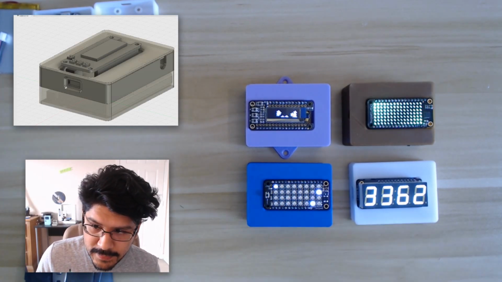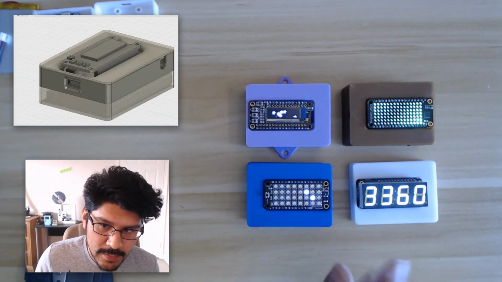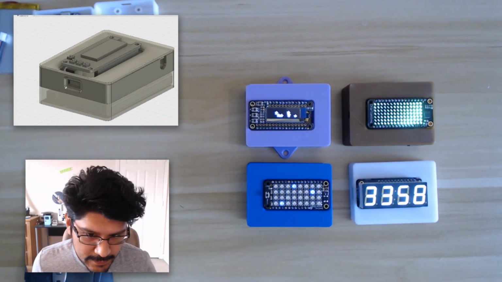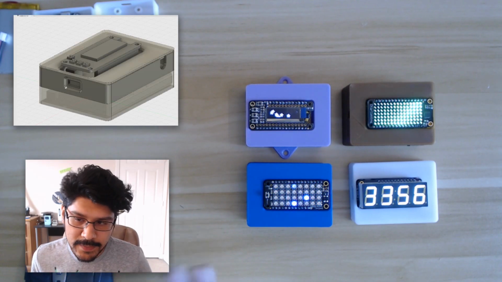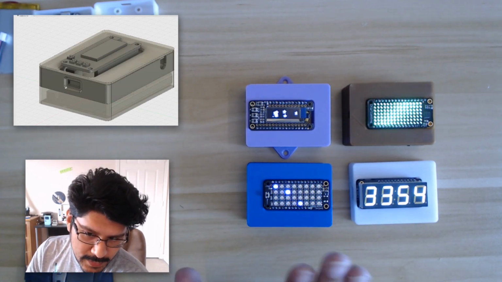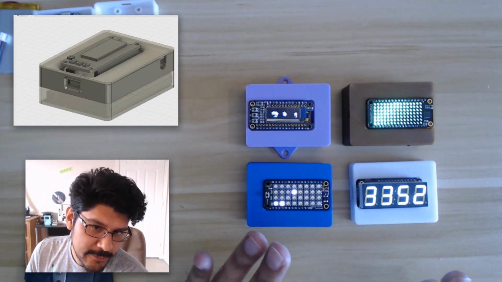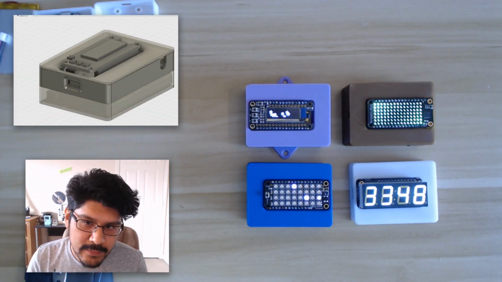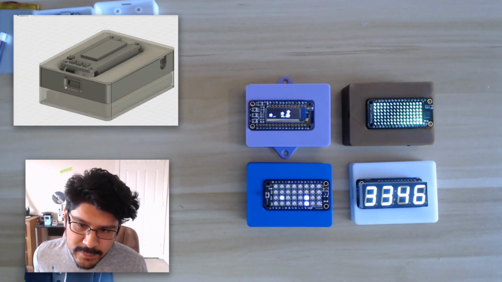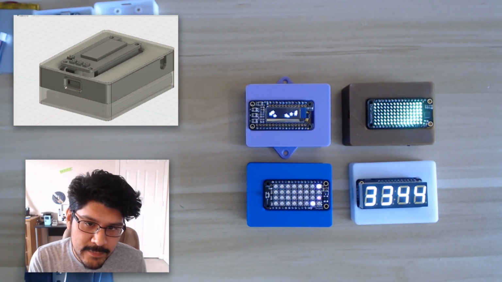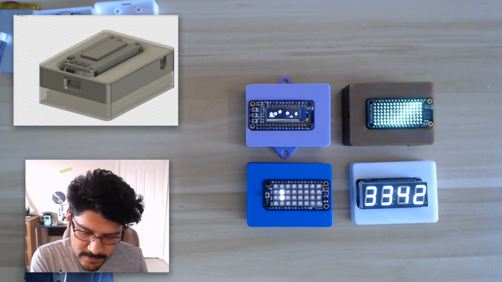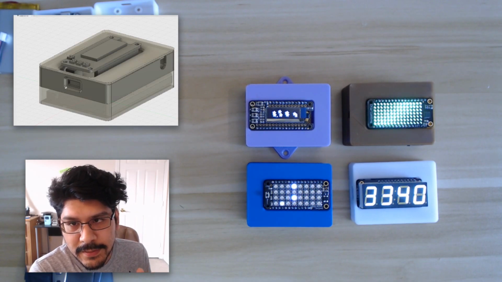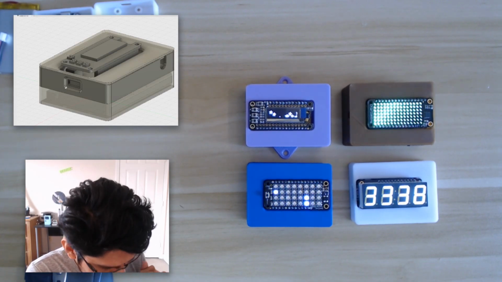These all kind of look the same. Obviously this purple one looks a little bit different because it has mounting tabs. But the main thing is that these are all derived from the same CAD file, as you can see up there. So we'll walk through the CAD file and show you how this is put together and how you can modify it with just a simple change to a value in the parameters window.